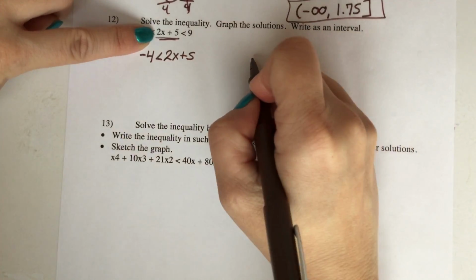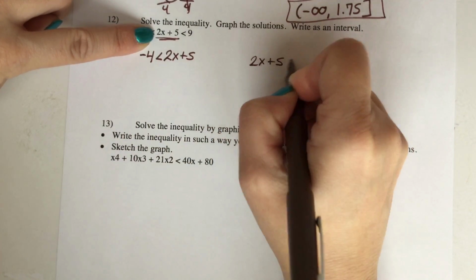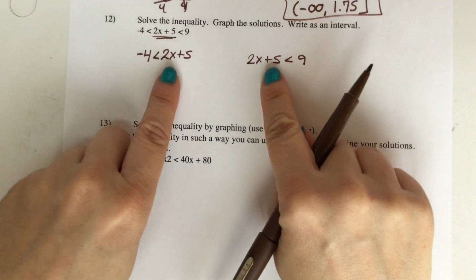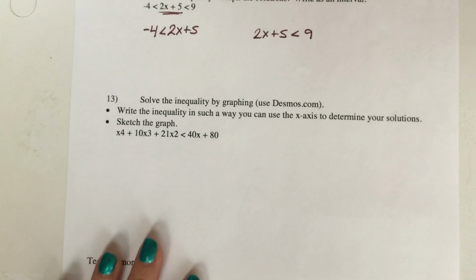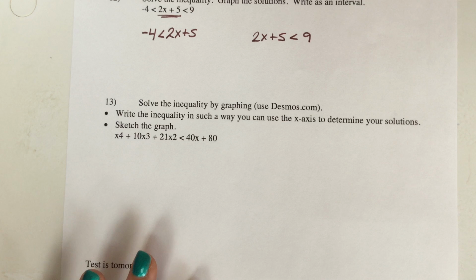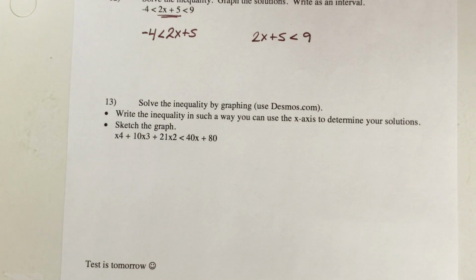Now I start at the center. 2x plus 5 is less than 9. One thing to make sure is that you do include the full center, whatever's in between the two symbols. That full expression has to be part of both inequalities. Now this is called a compound inequality, meaning you have to solve two different inequalities to get your solution.